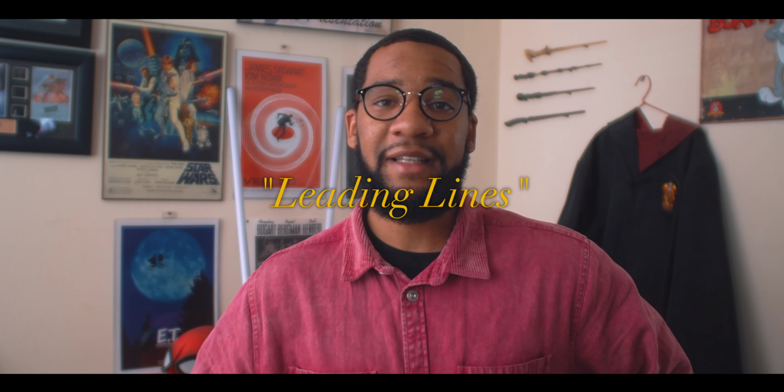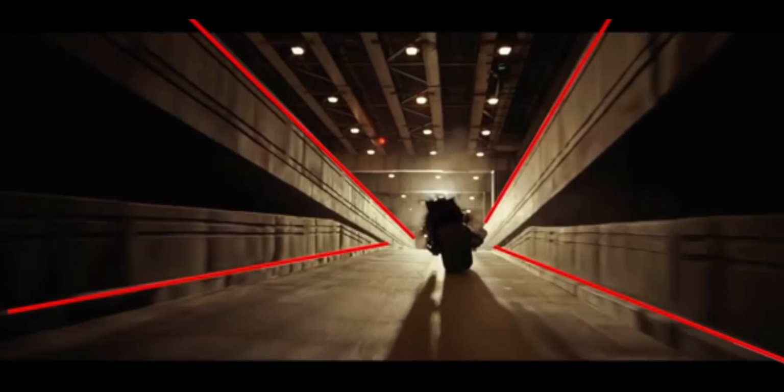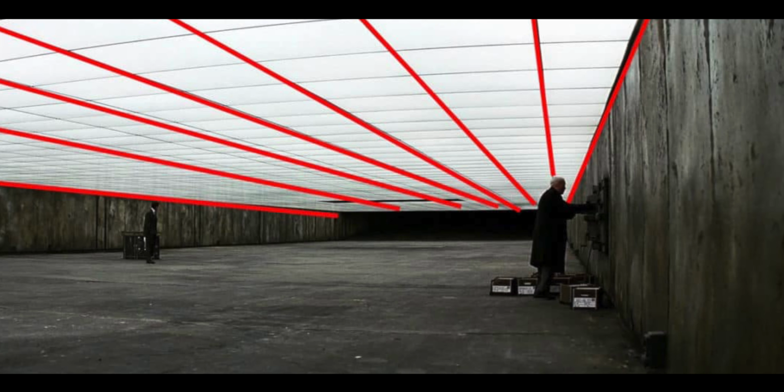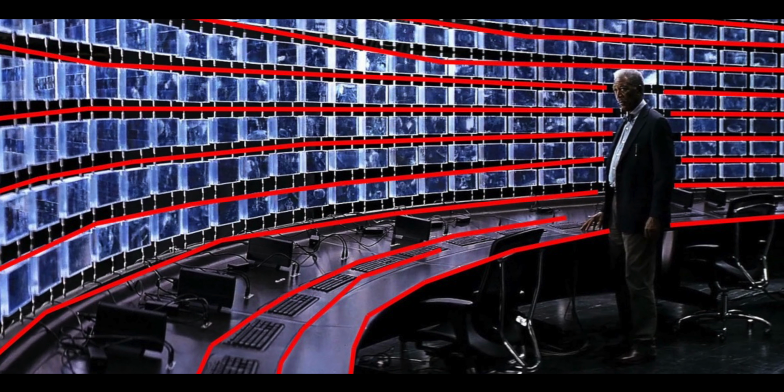Now the final composition rule I want you to know is leading lines. Leading lines draw your eye. You can have your subject placed anywhere on the screen and have lines leading up to them to draw the viewer's eye. Check it out here. Or here. Or here. Notice how the lines lead up to the subject, causing your eye to follow the line all the way to where the subject is.